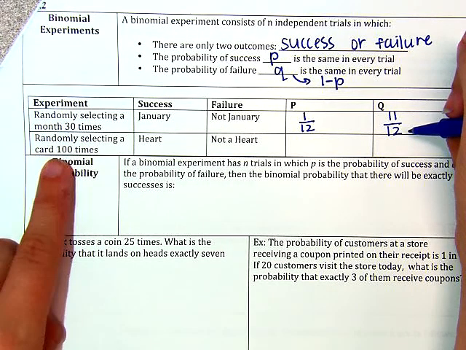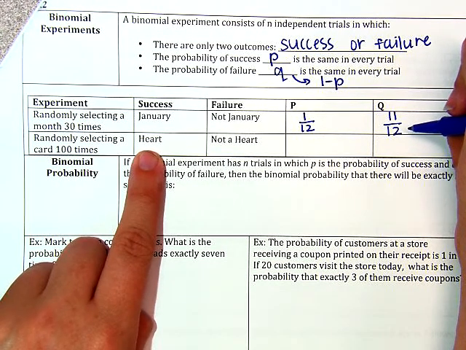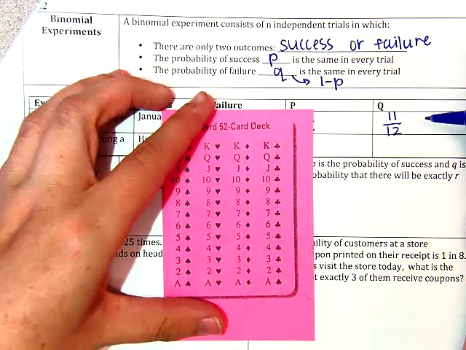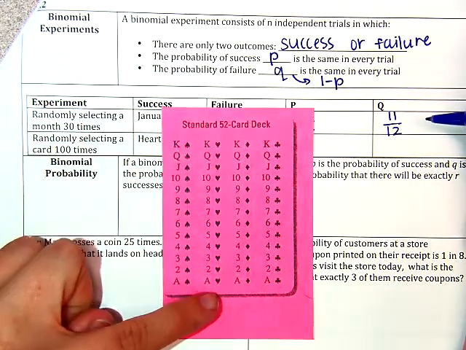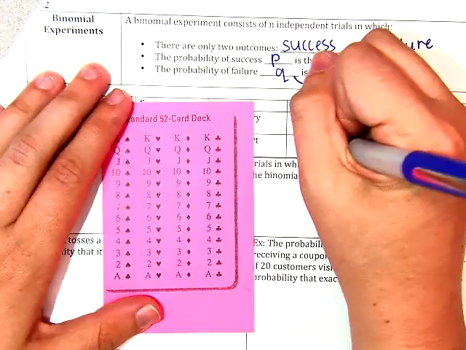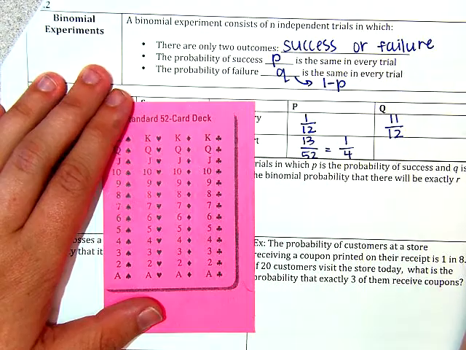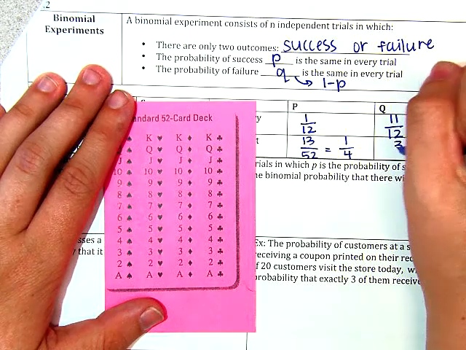Randomly selecting a card 100 times, my success would be if it's a heart. If I look at this card that you should have, my hearts, if I count them all up, there's 13 of them. 13 out of 52, which really is just 1/4. So my probability of failing, 3/4.